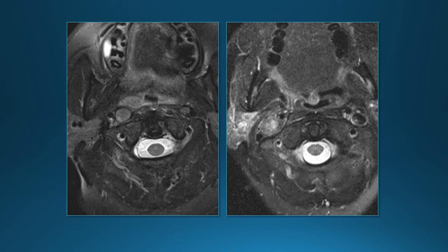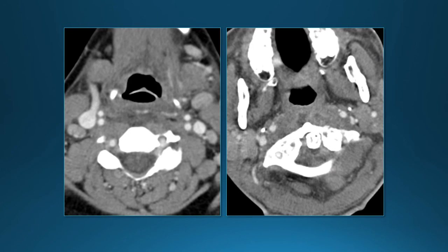We learned how to distinguish a retropharyngeal lymph node, which is between the longus colli muscle and internal carotid artery, from a retrostyloid parapharyngeal mass, which displaces the internal carotid artery anteromedially. And we learned how to distinguish a lesion in the retropharyngeal space, in which case the longus colli muscles are normal, from a lesion in the perivertebral space, which is going to involve the longus colli muscles.